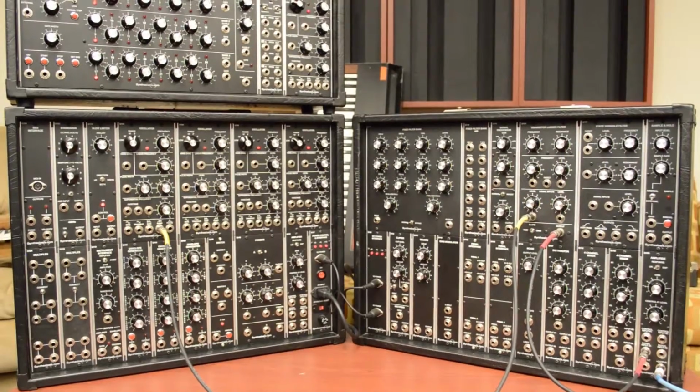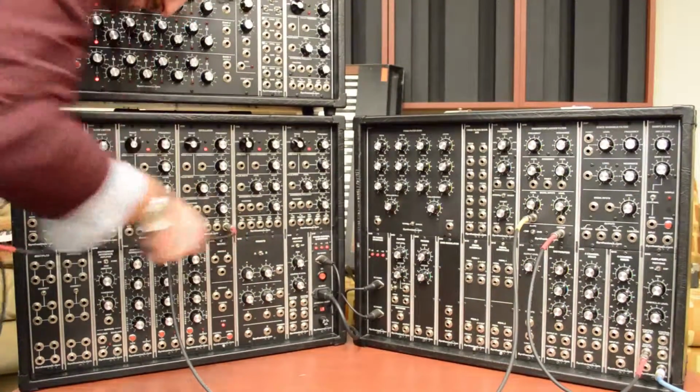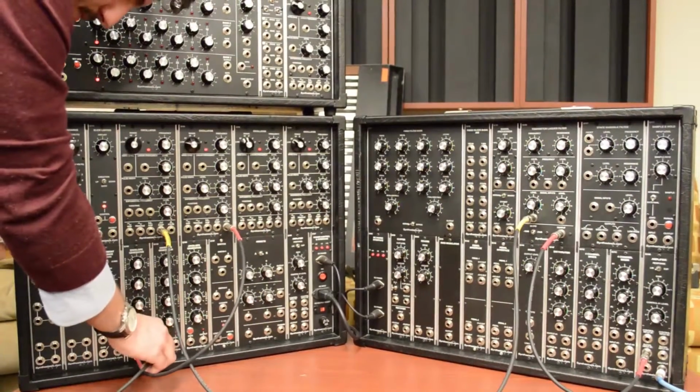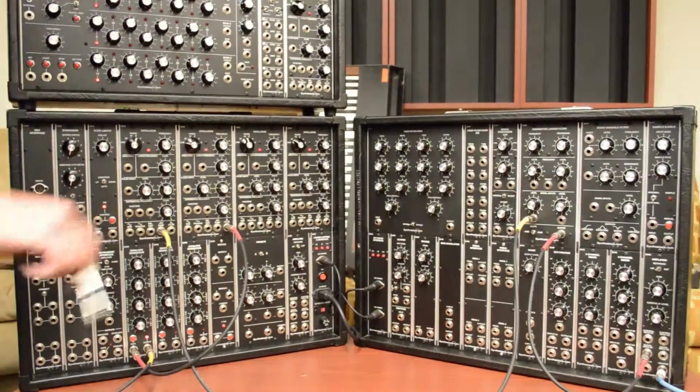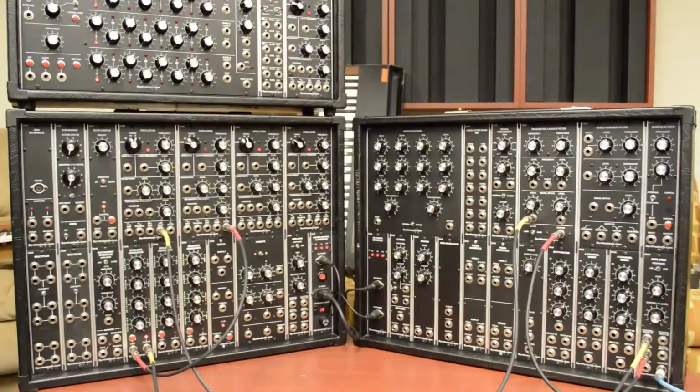Next, let's add a trigger source and an envelope to the mix. I'm going to use a second oscillator's pulse output to create my trigger. Leaving everything patched in, I'll patch the pulse out of the second oscillator into the envelope generator, then the envelope generator's output into the control input on our amplifier.